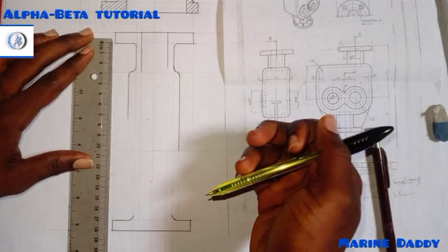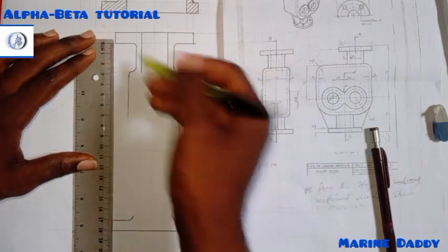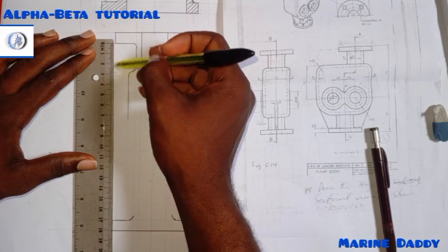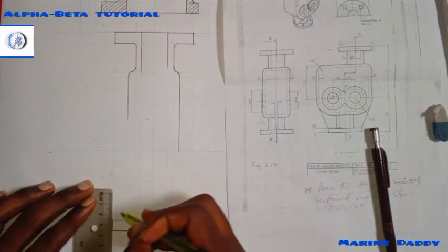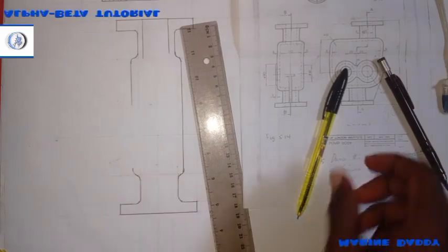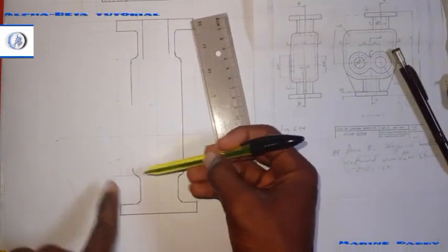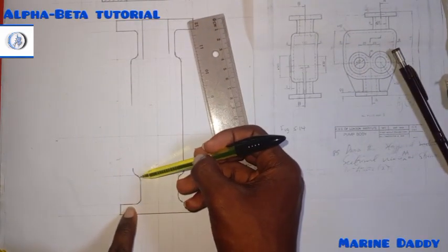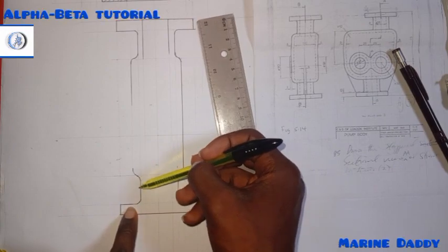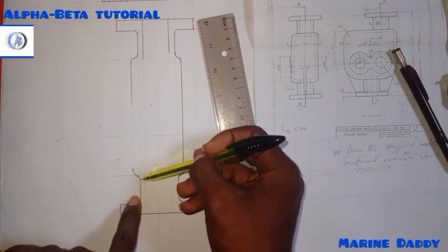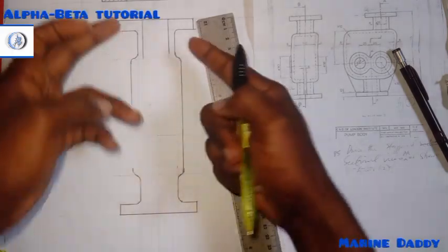So I just need to get the measurement from here to here. I'm seeing 2.8. So I just have to come and measure 2.8. Okay, when you measure the 2.8 at this side, all you have to do is to connect it, draw it to look like this.